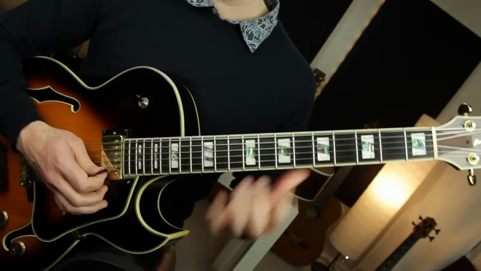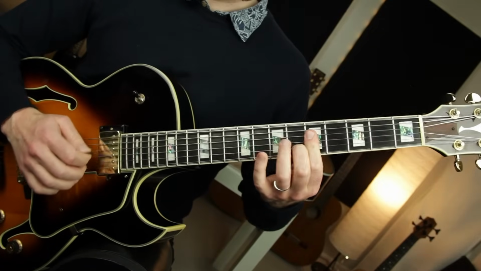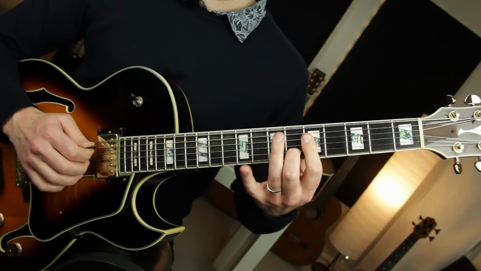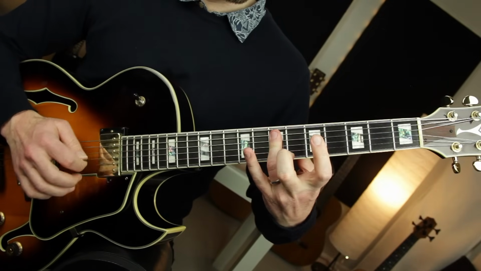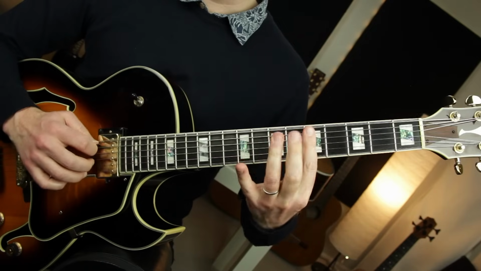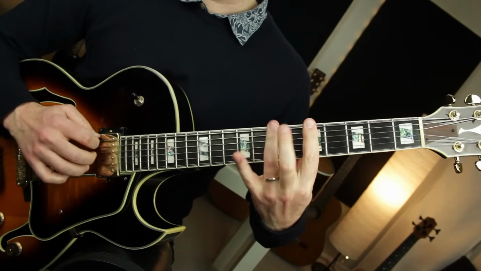Don't worry about what Dorian means yet. We're going to talk about that in the scale section coming right up. Okay, just for extra bonus, you could play a quartal chord here. Fret 7-7-7, 5-5-5, 7-7-7, 5-5-5.